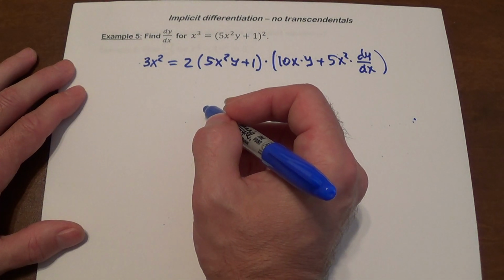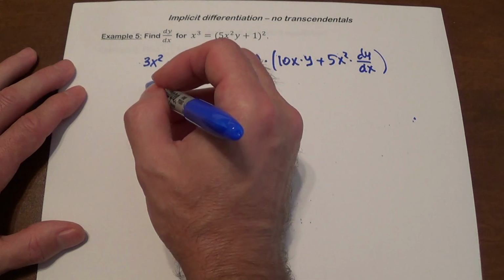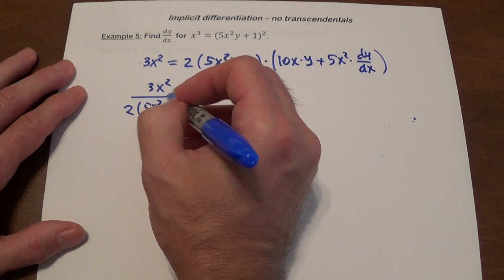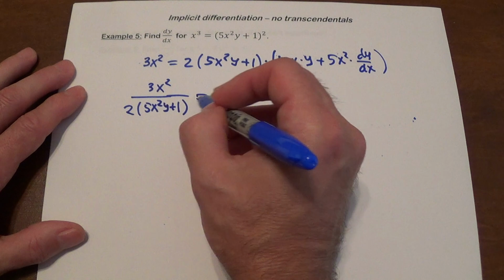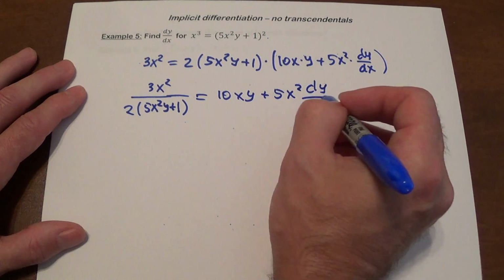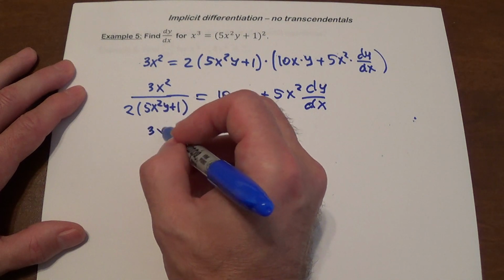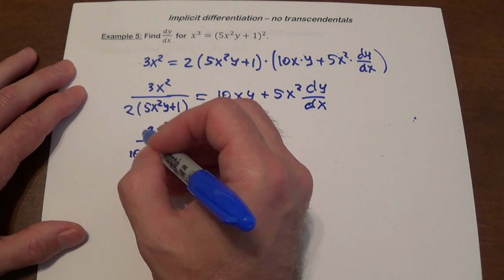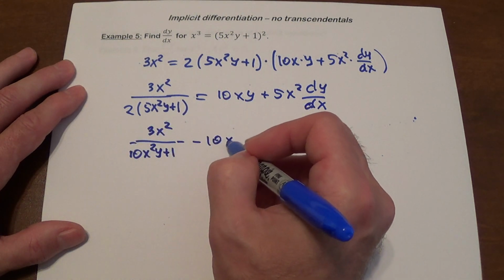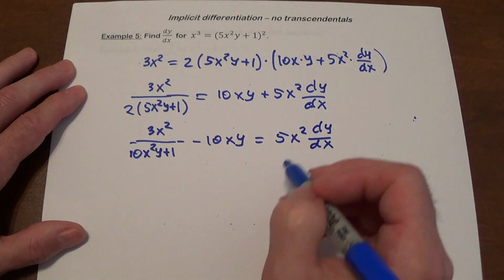So what we need to do is get rid of all these complicated stuff. So first of all, let's divide by this quantity because it does not have dy over dx. We're going to have 3x squared over 2 times 5x squared y plus 1 times, equals, this side is going to have 10xy plus 5x squared dy over dx. So there is only one term with dy over dx. This has to go. So we're going to get 3x squared over, let's distribute that, 10x squared y plus 1 minus 10xy equals 5x squared dy over dx.